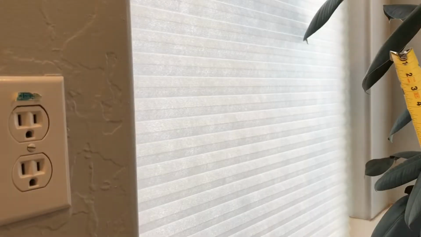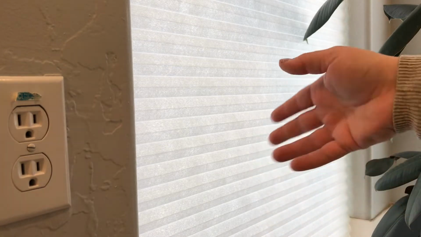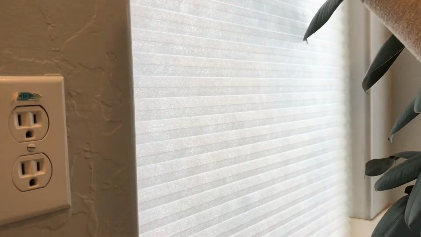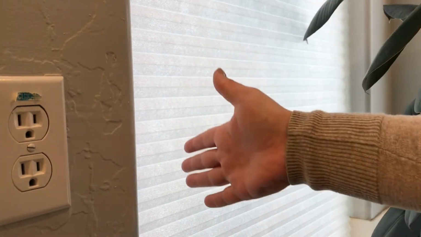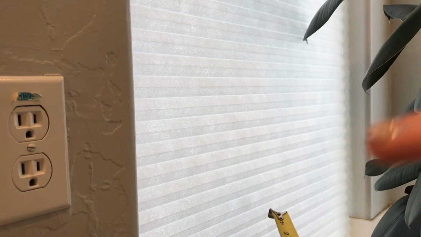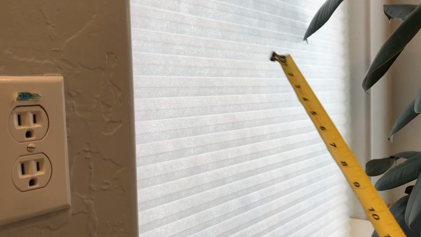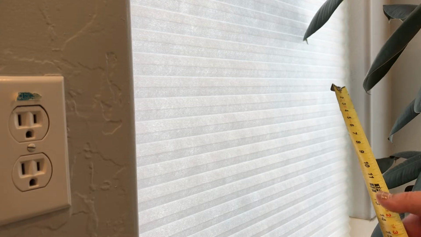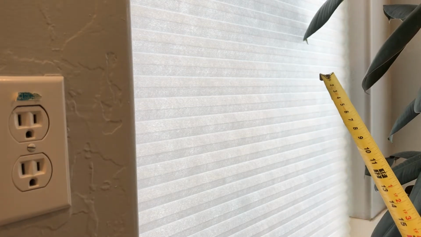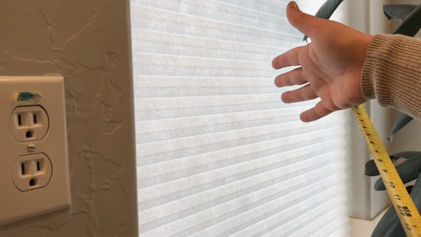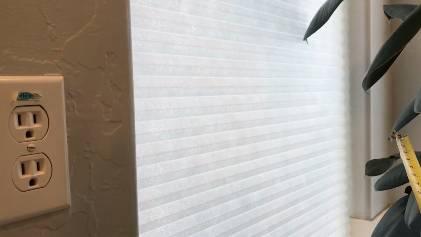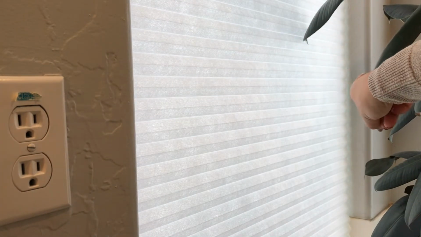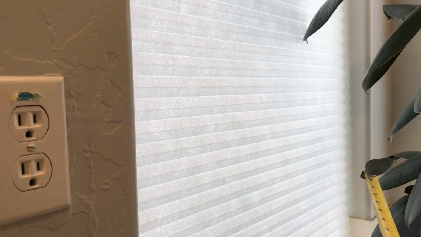Okay, so I know that I already measured the whole wall, but I like to come back in and measure the window so I can get a better measurement rather than doing all the subtracting of numbers. I don't like to do that. So I'll just come back in and measure the window and then measure the little piece of wall over there to get a good measurement.